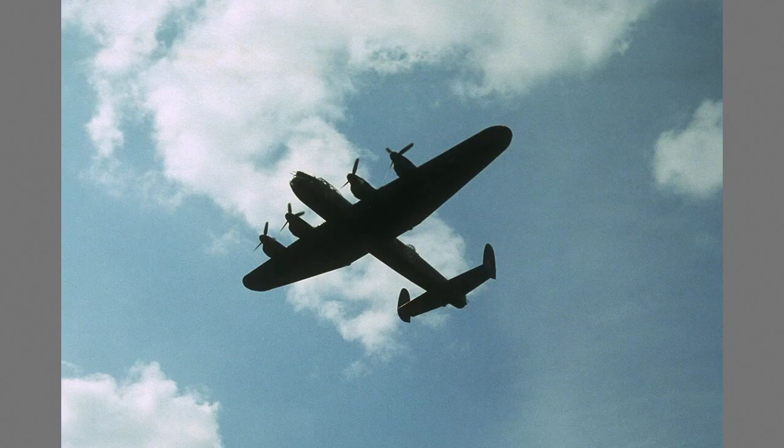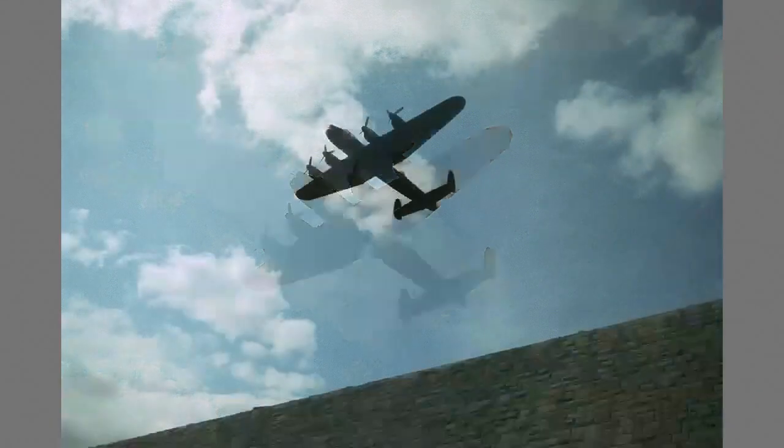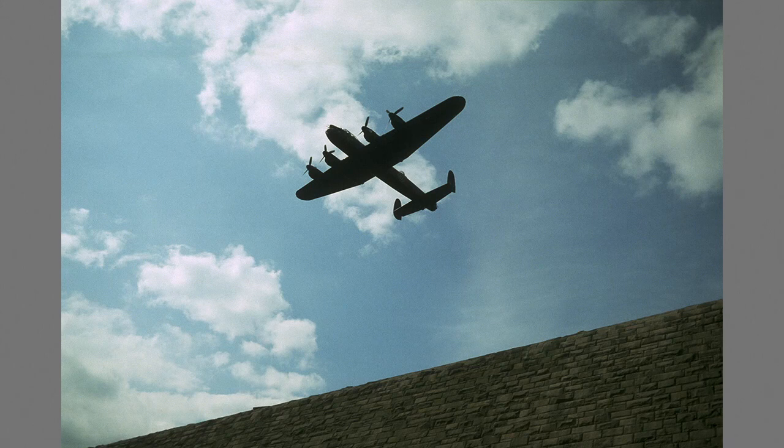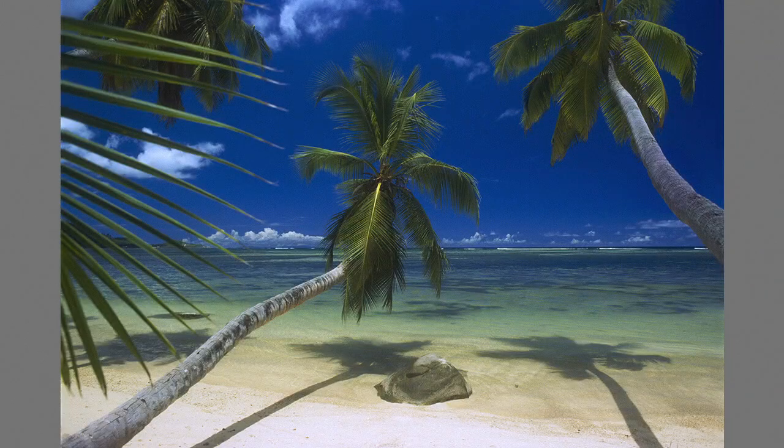The plane on its own has limited appeal, but including the wall of the dam makes the image more complete. The focal point here is the palm trees, and leaning away they lead the eye into the distant landscape. Have a strong focal point.